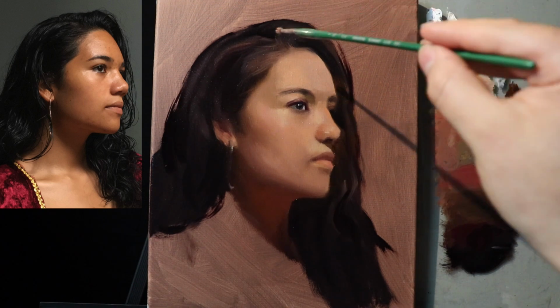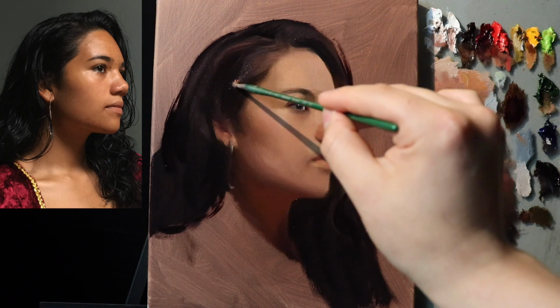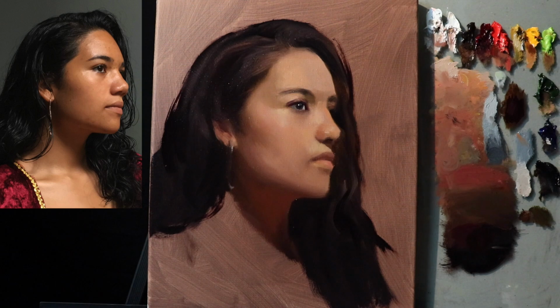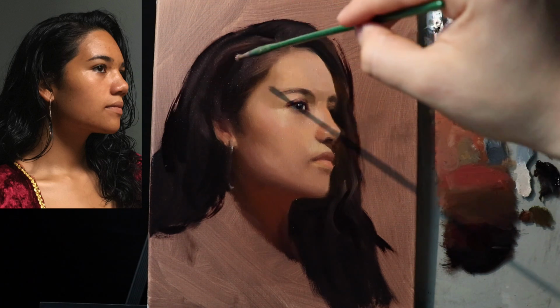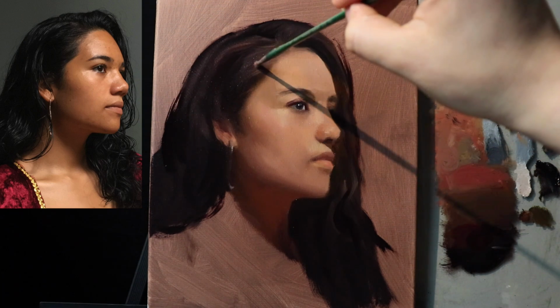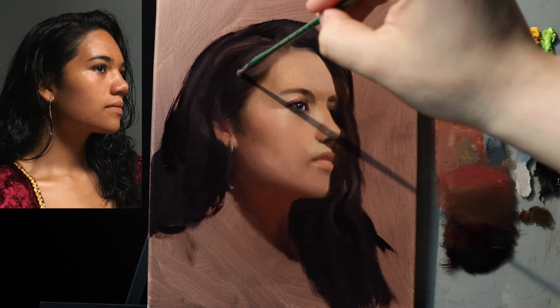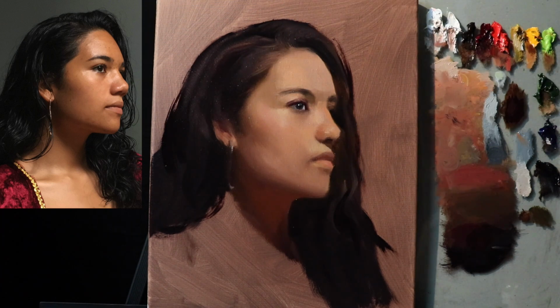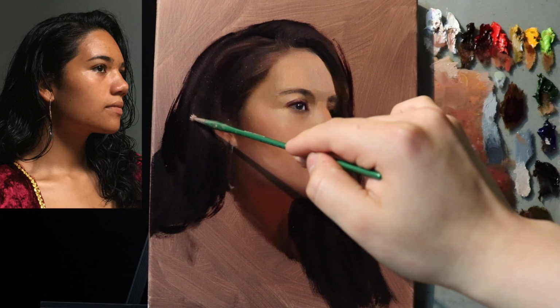And another question I usually get that pertains to this is, how do you keep from overworking your painting? Well, the truth is I have overworked, I'm sure, several of my paintings on YouTube, but one of the best ways to keep from overworking is to stay as far back as possible. Stay as far back from your painting as possible.